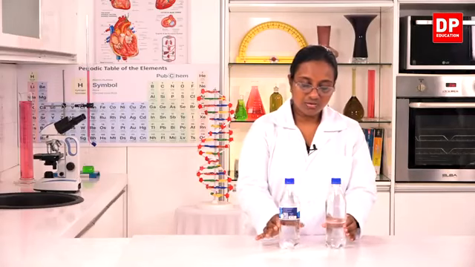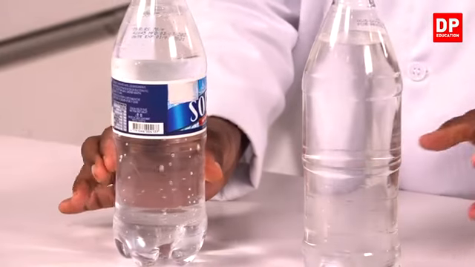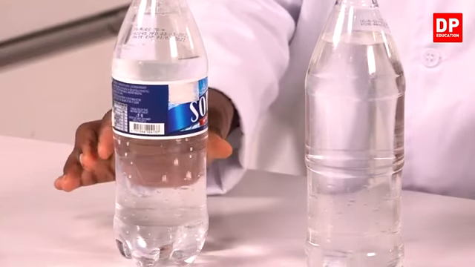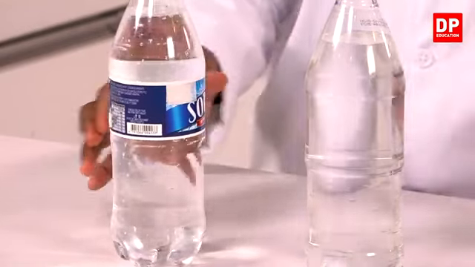Now I will squeeze both the bottles. Now you can see still I can squeeze this nicely, whereas I can squeeze this to a certain extent more than the previous instant. Earlier when it was completely sealed, I could not press it, but now I can press it. So that means the pressure has been released.